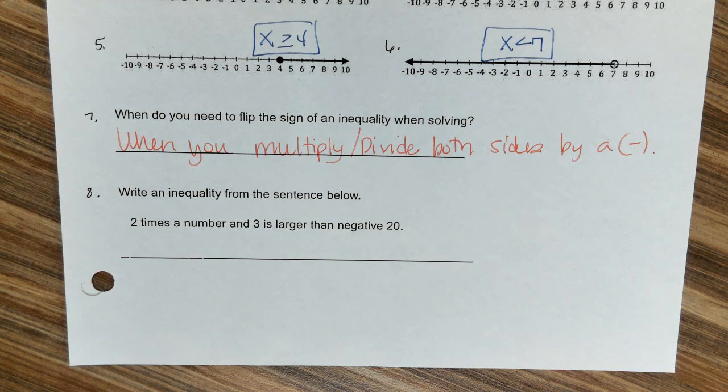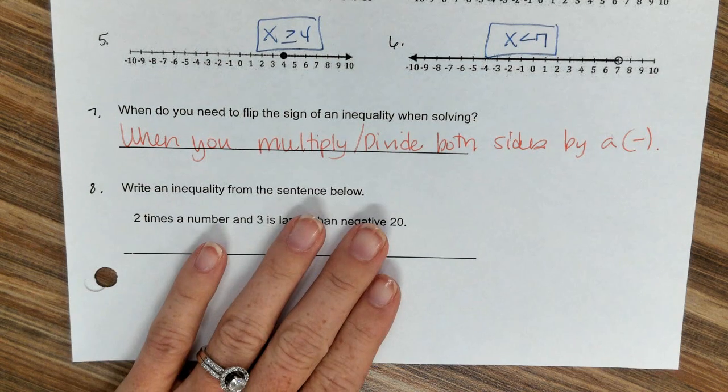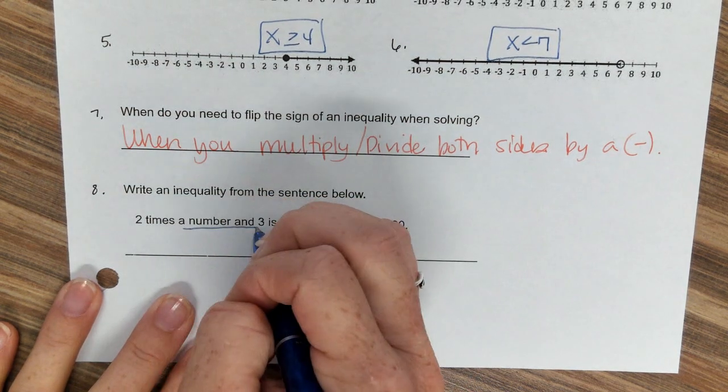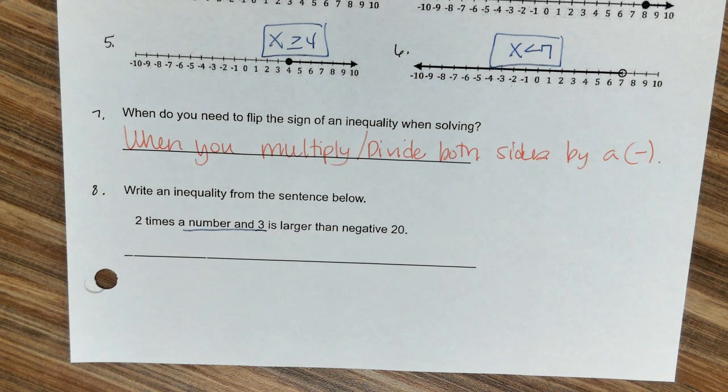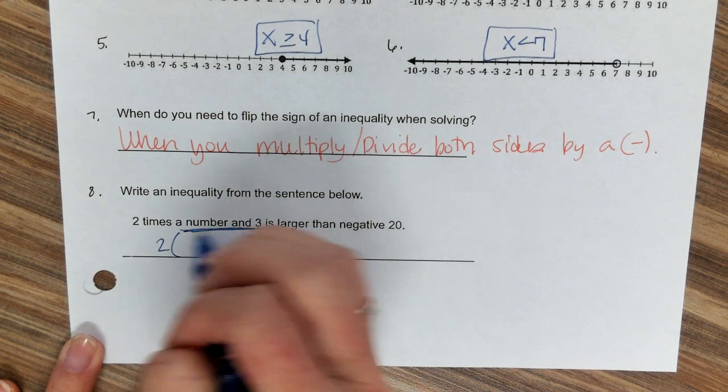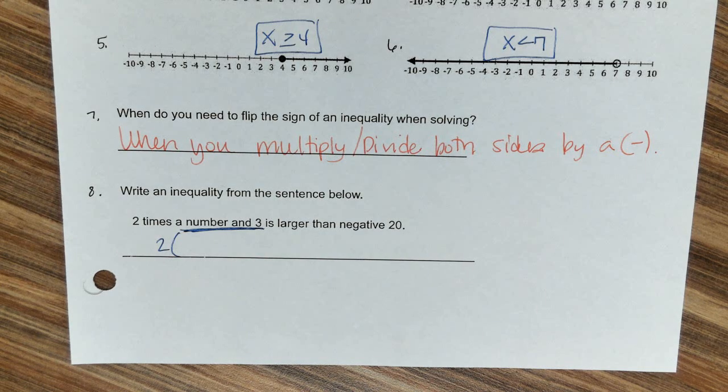All right. Write an inequality from this sentence below. 2 times a number and 3. How would I write that? 2 times a number and 3. 2x plus 3. Did it say 2 times a number? 2 parentheses x. Why did it need a parentheses? Because these go together and the 2 needs to be multiplied by the entire thing.